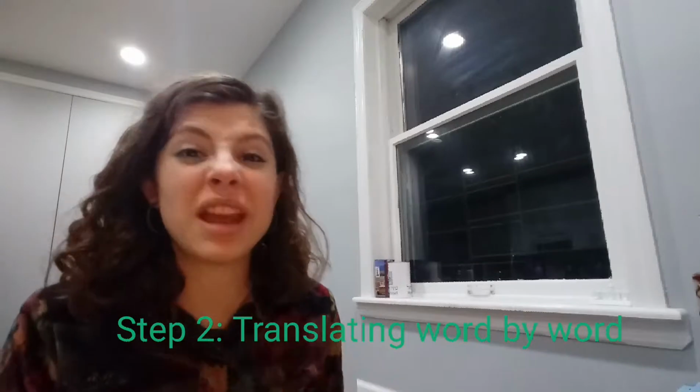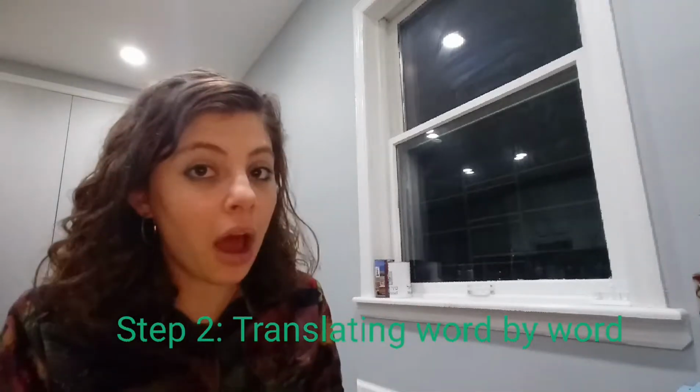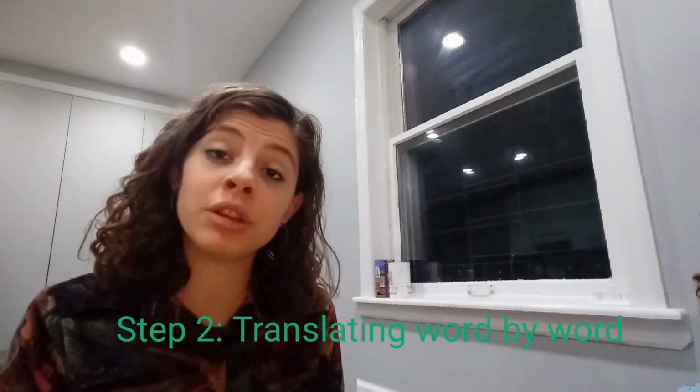Step 2, we're going to translate every single word in the phrase. So we have a phrase, yeah? But we're going to break it up, translate every word, and see what it means. But if we don't know the words, we're going to try to figure it out from the context. We're going to discuss how to do this very soon when we get to the pesukim.